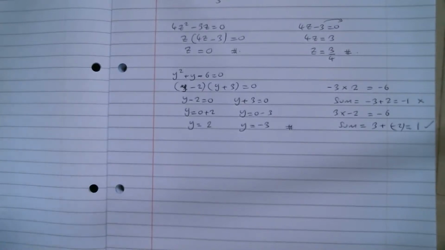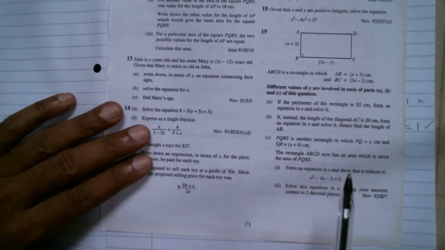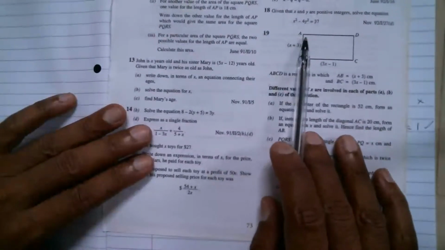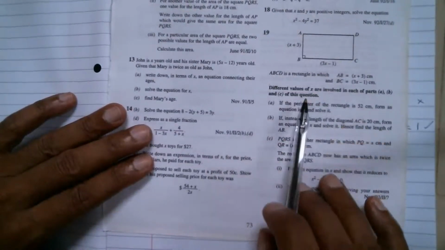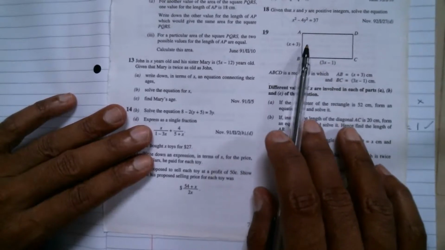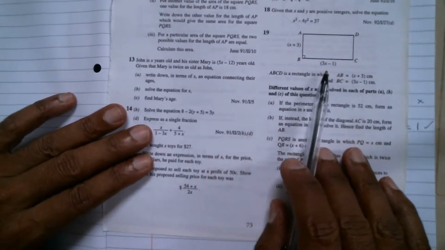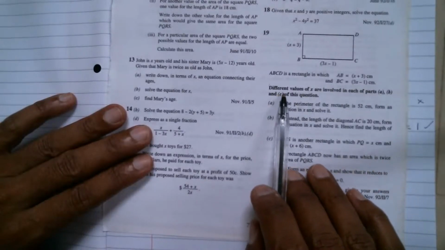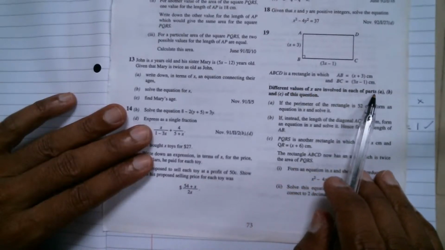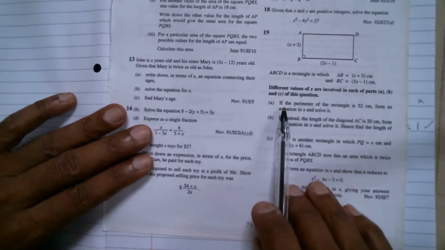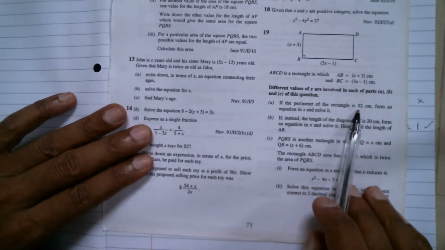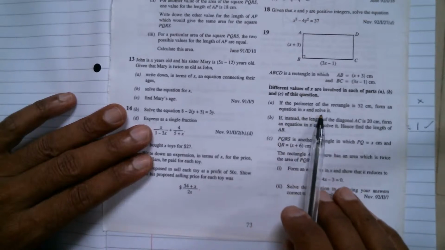All right, so we have something from this book here. I just tore a page out of the book, and there's plenty of questions that can be solved, but I'm particularly looking for that question here. The rectangle ABCD has AB equal to x plus 3 and BC equal to 3x minus 1. Different values of x are involved in each part, A, B, and C, of the question. If the perimeter of the rectangle is 52, form an equation in x and solve it.